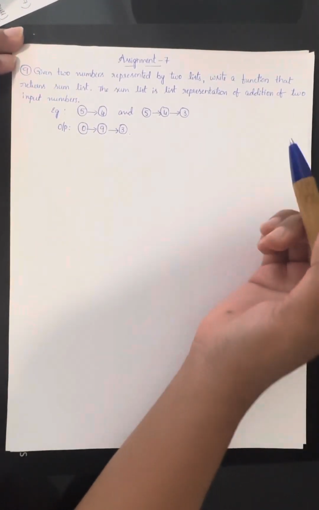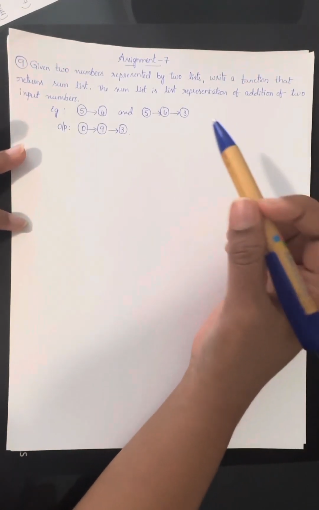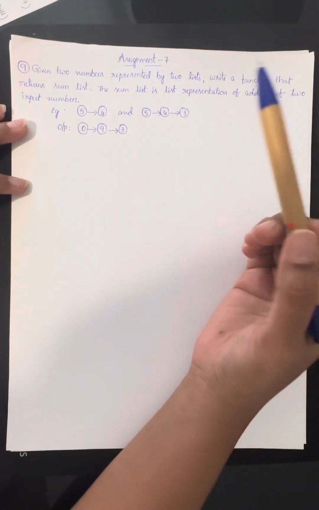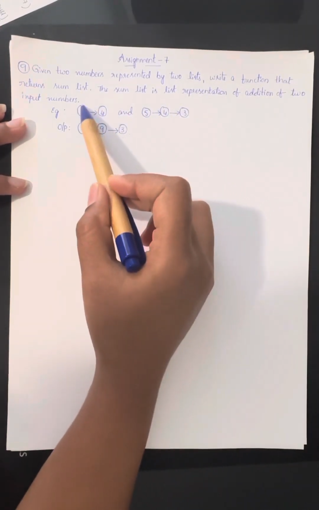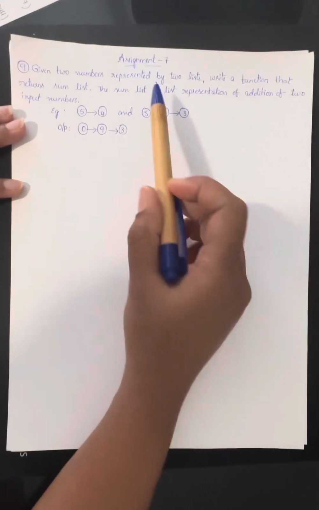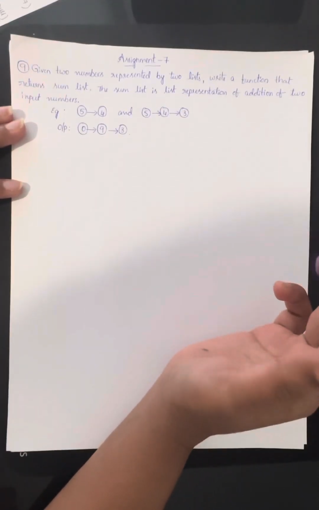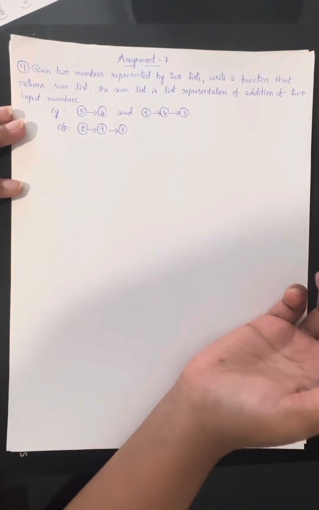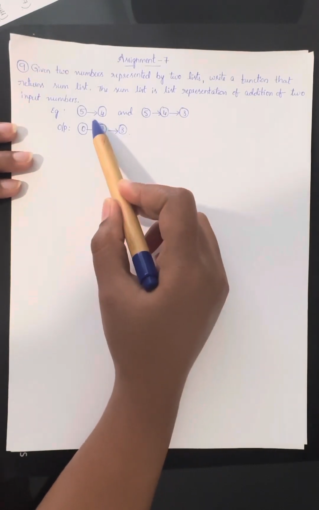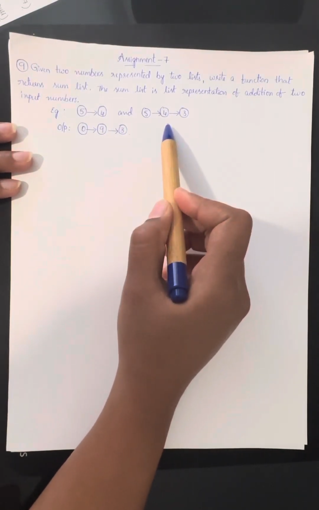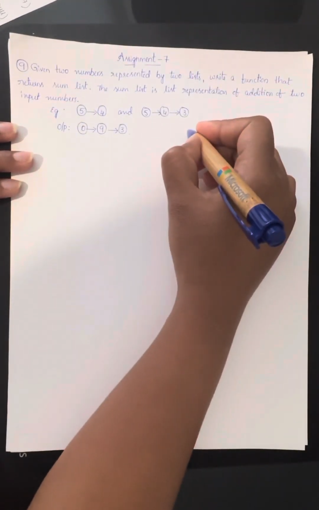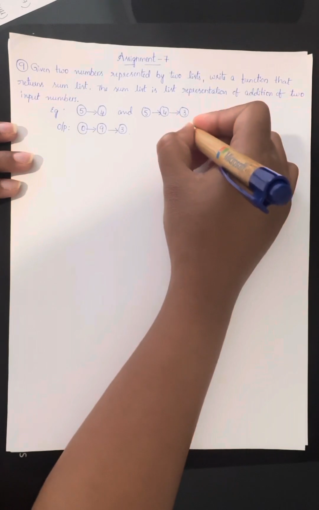This is the ninth problem in assignment 7. Here we are given two lists which we need to add. We need to add the two numbers represented by the two lists, and return the addition of those two input numbers. For example, we have these two lists.